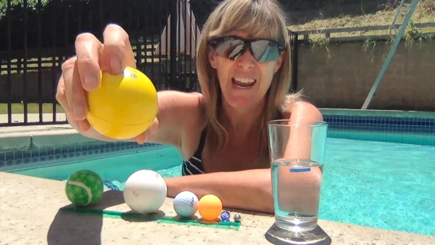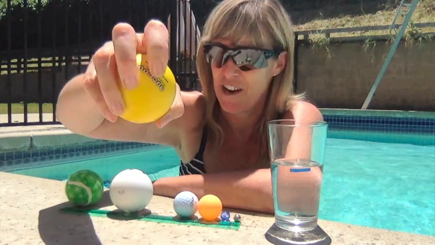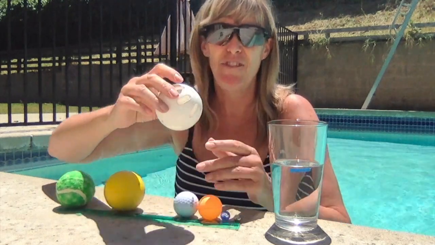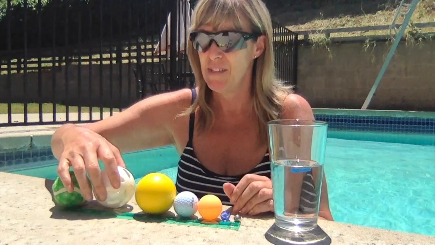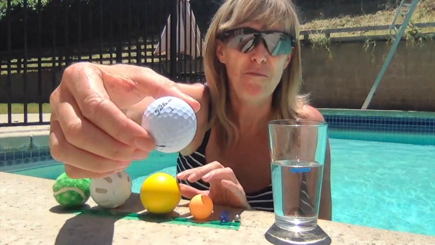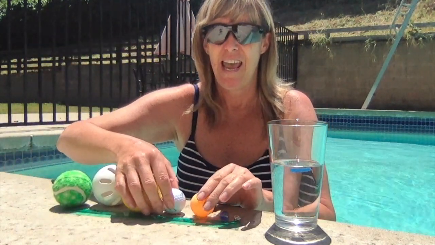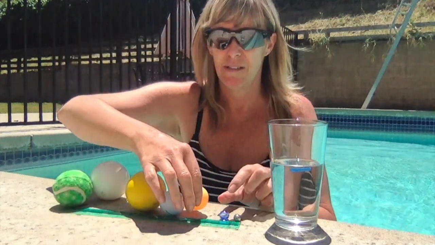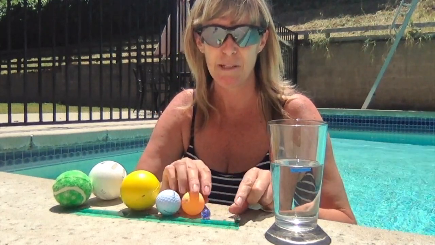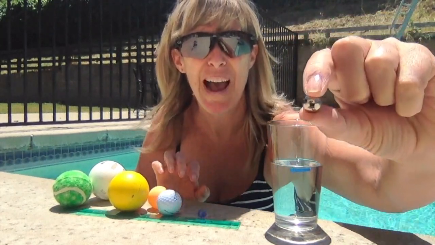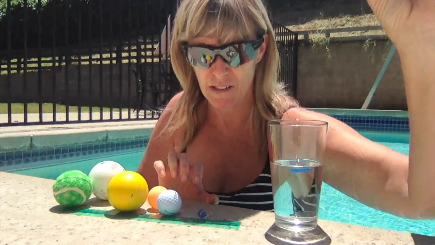Brought myself a stress ball, which I've been using quite a lot. I've used a wiffle ball. Now notice the wiffle ball's got some holes in it, okay? I also have a golf ball, a ping pong ball, a marble, if you guys can see that little glass marble, and last but not least, a little magnetic metal ball, okay?